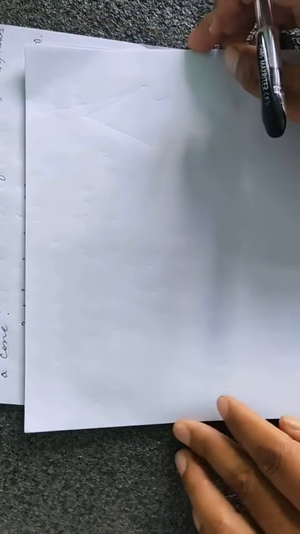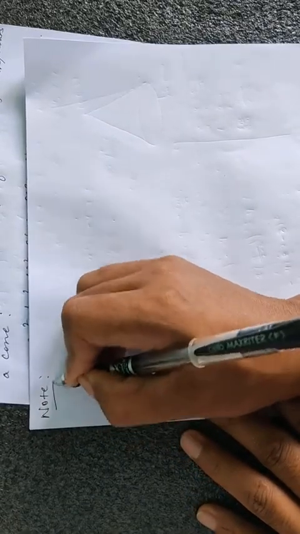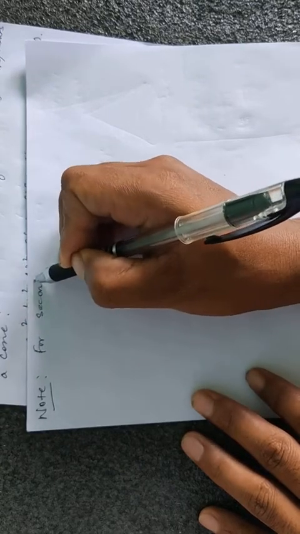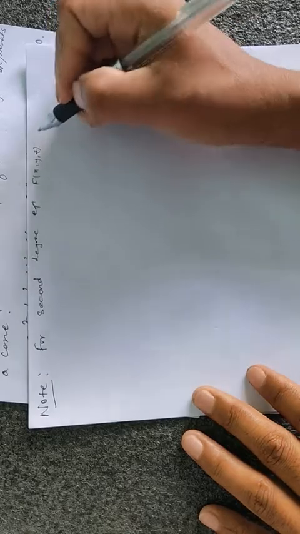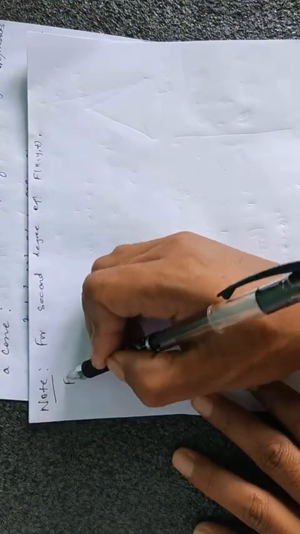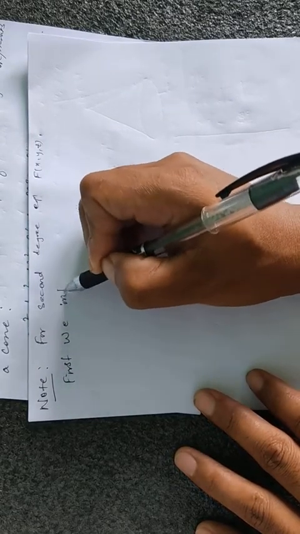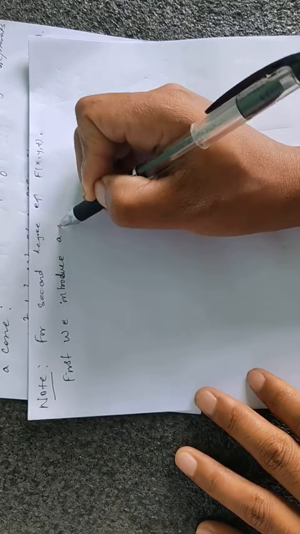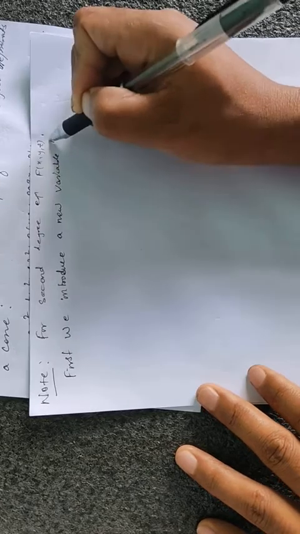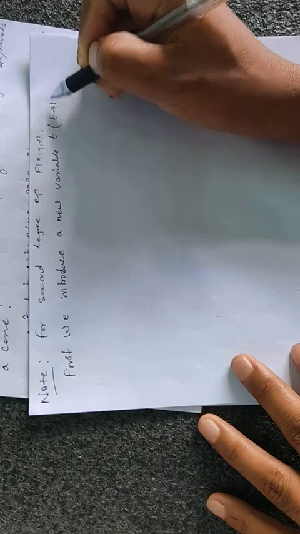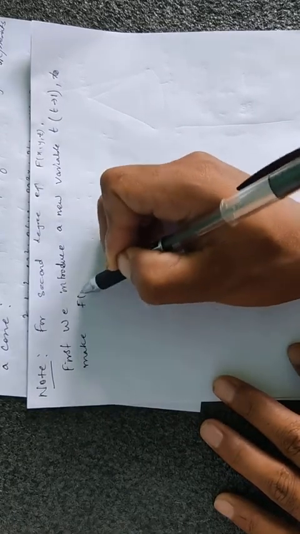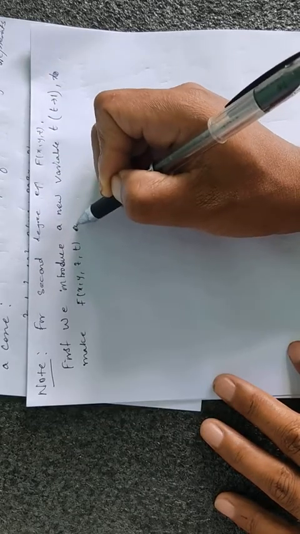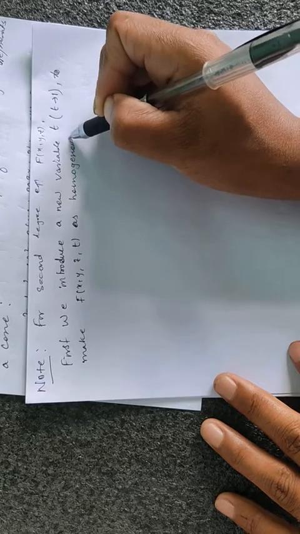Now we have a very interesting note. For a second degree equation, that is f(x, y, z), first we introduce a new variable t, and the value of t approaches 1, or it is almost equal to 1, to make f(x, y, z, t) a homogeneous equation.